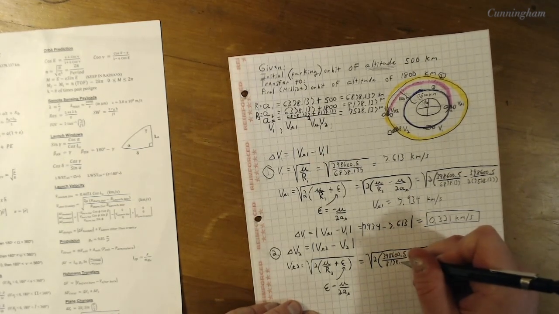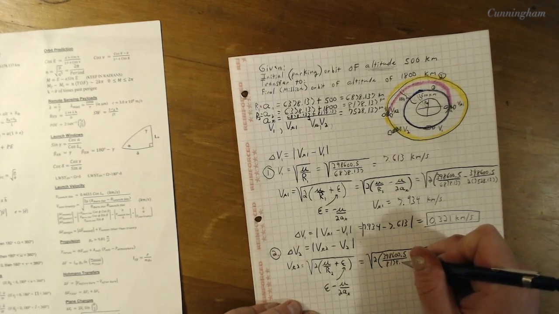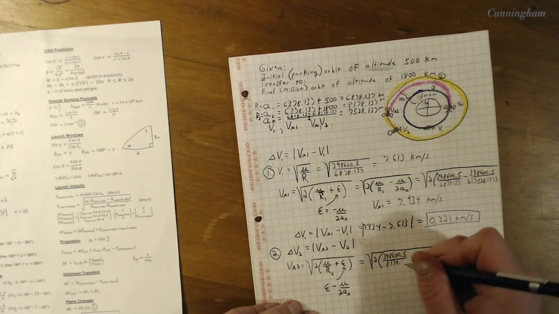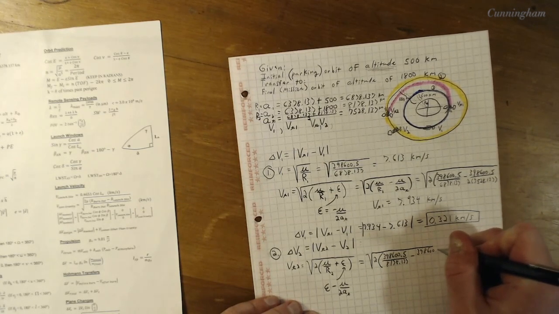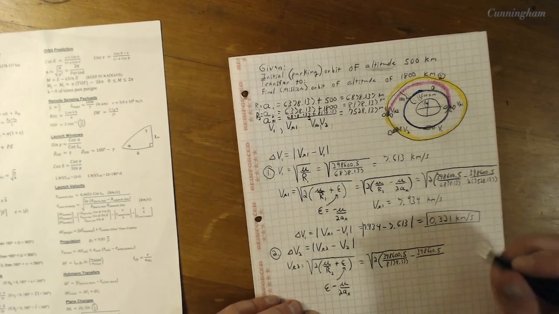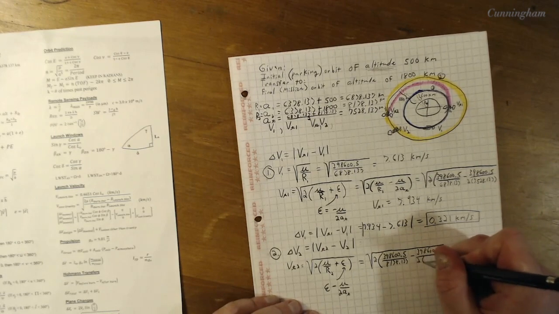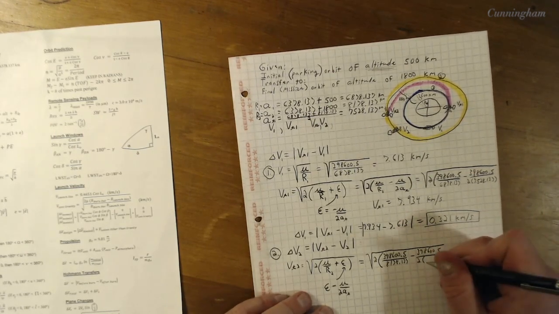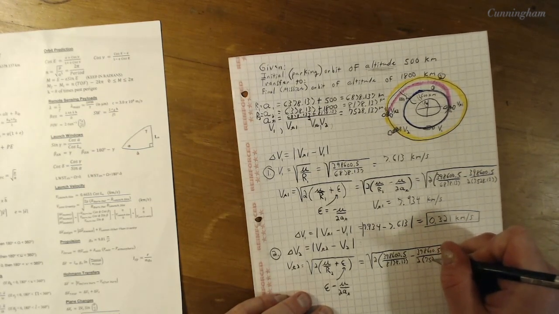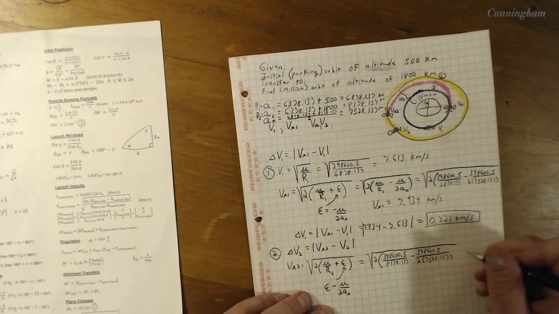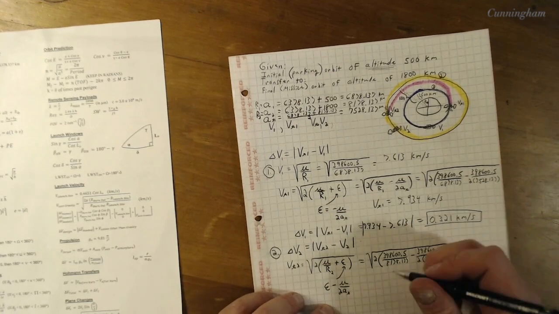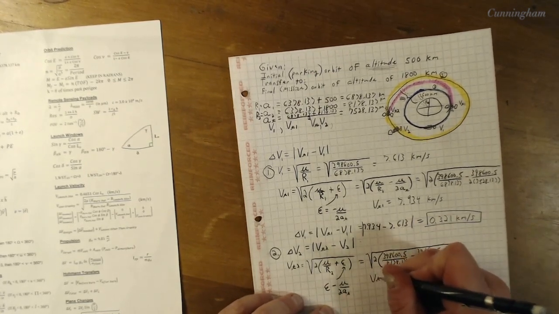From above, we got that the radius of the second orbit, which is to say the semi-major axis of it, is 8178.137. Great. And that'll be minus 398600.5, which is mu, over 2 times, again, the semi-major axis of the transfer orbit, which is 7528.137. Now let's plug and chug. See what VT2 gives us.